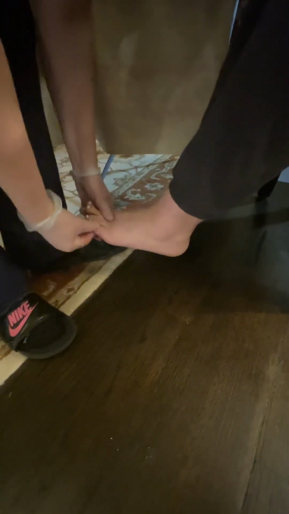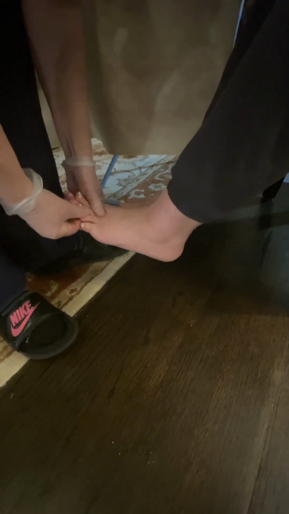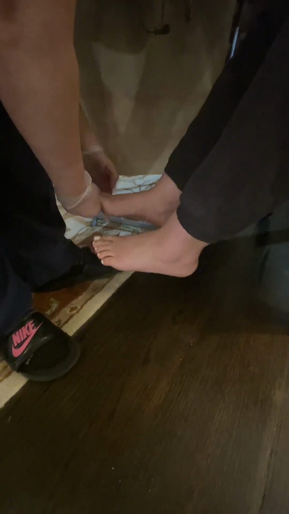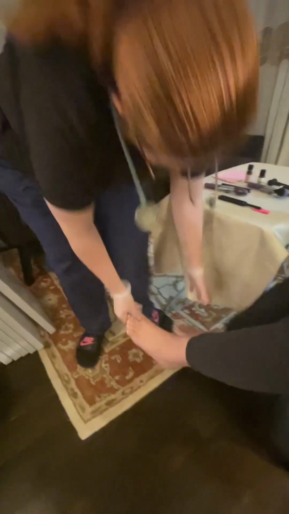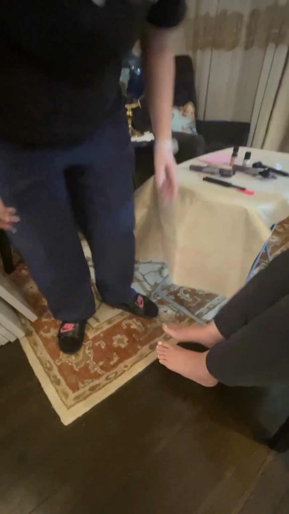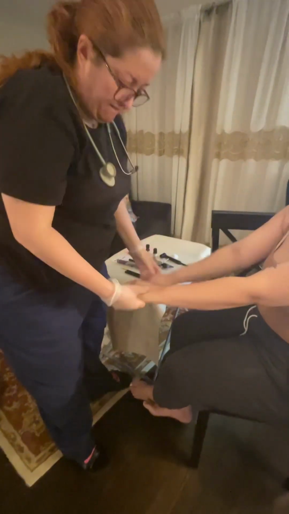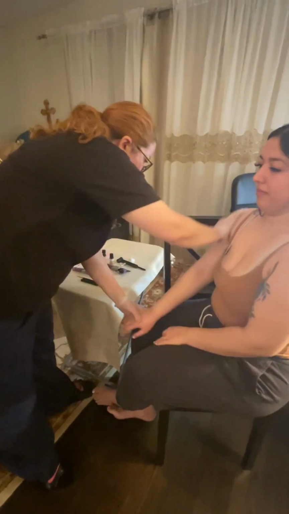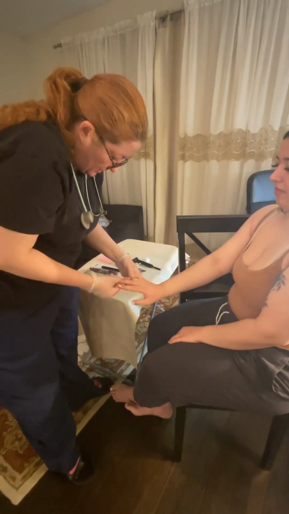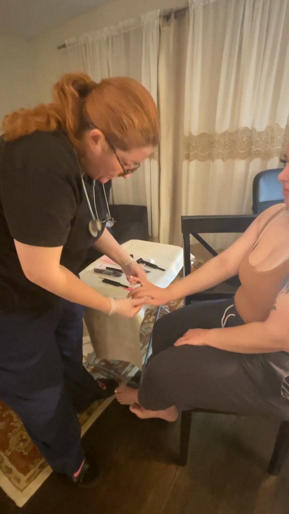While I'm at it, I'm going to inspect her toes, check for capillary refill between toes, underneath foot, arms, and check capillary refills, and that's it. Thank you so much.